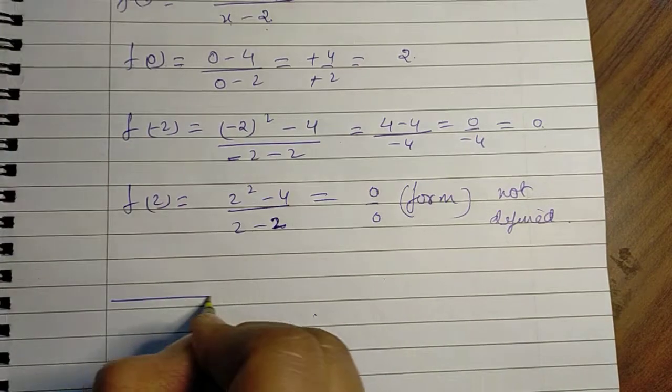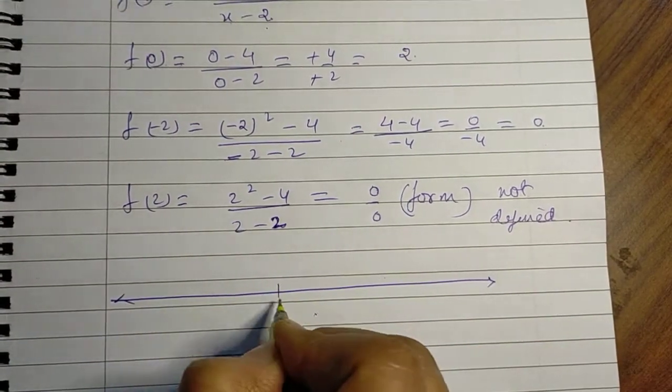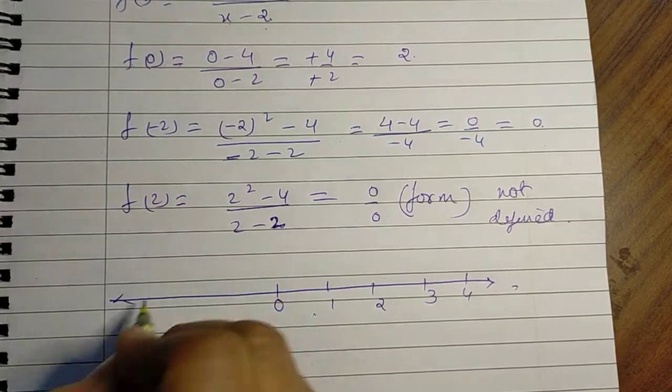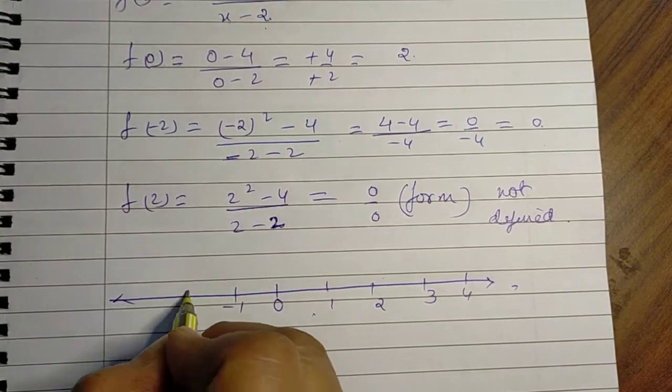So instead, suppose we take a number line. This is 0, this is 1, this is 2, this is 3, 4 and so on. And here we have negative values.